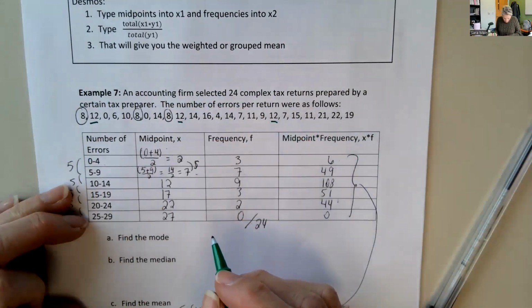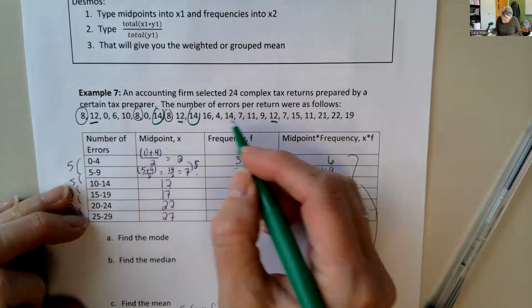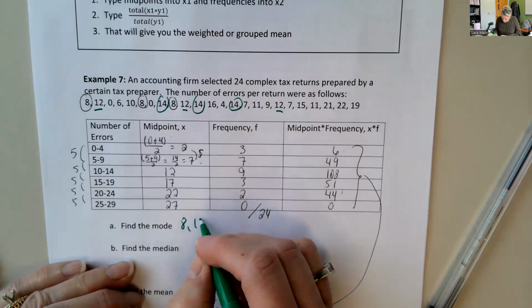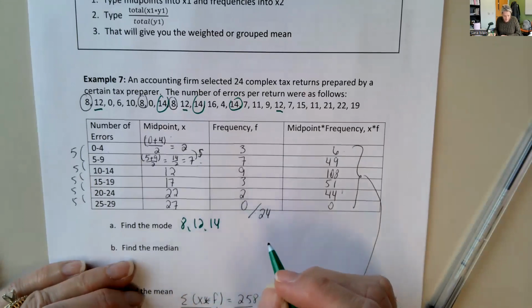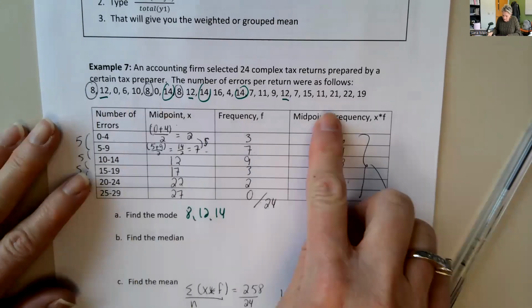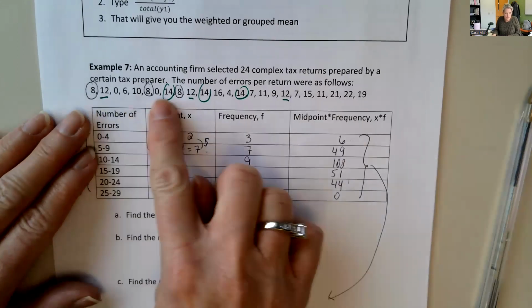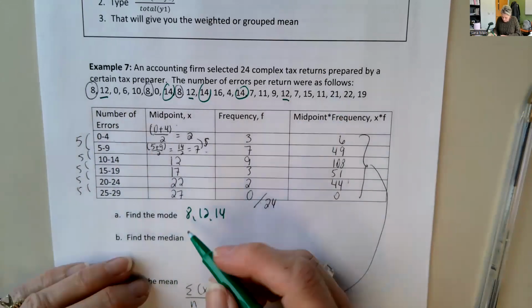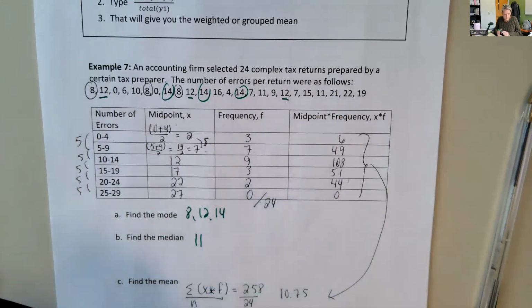And then we also have 14, 14, and 14 also occurs 3 times. So it looks like 8, 12, and 14 each have 3 observations. And then the median, if you were to put the raw data into Desmos, you could type median of that column and you would find out that it's 11.